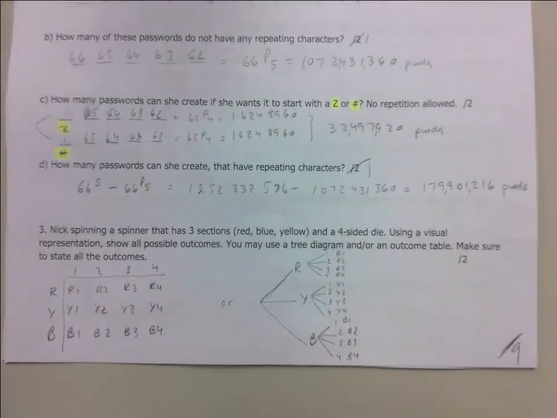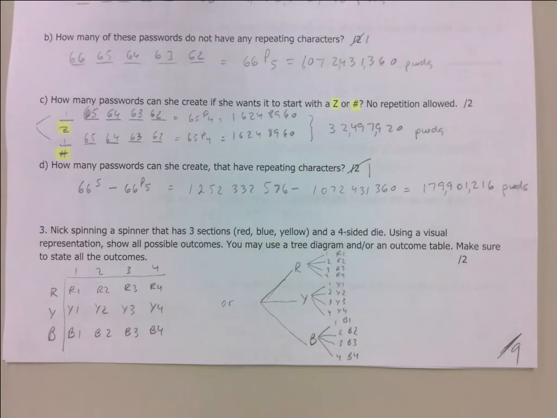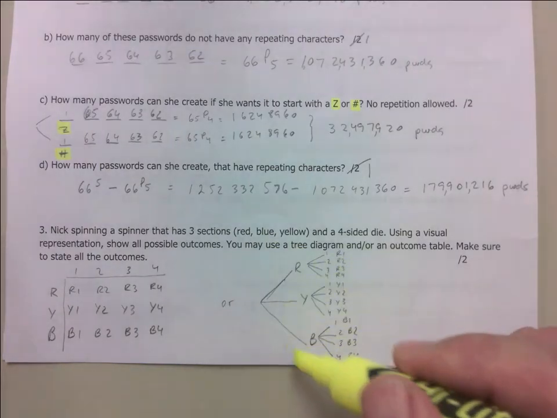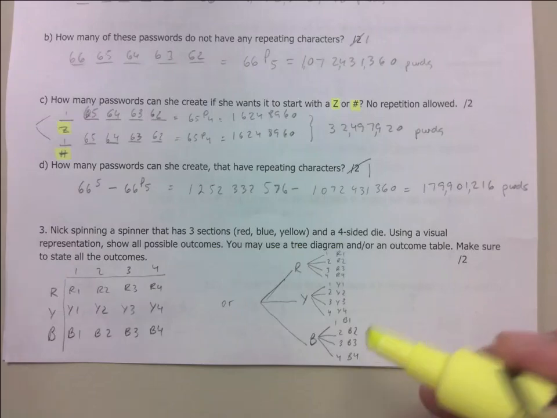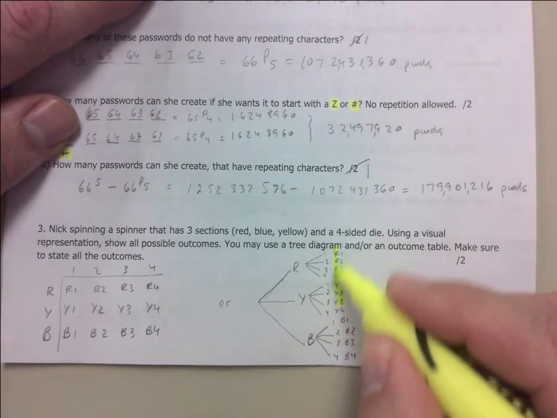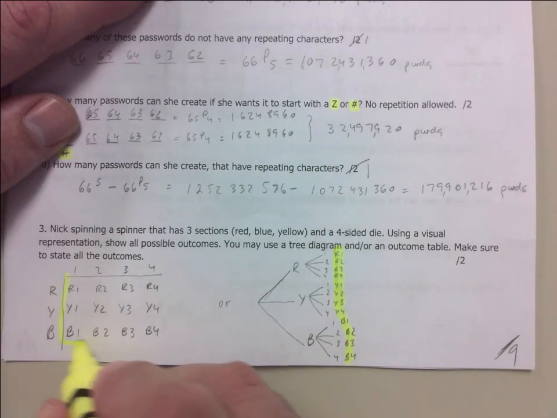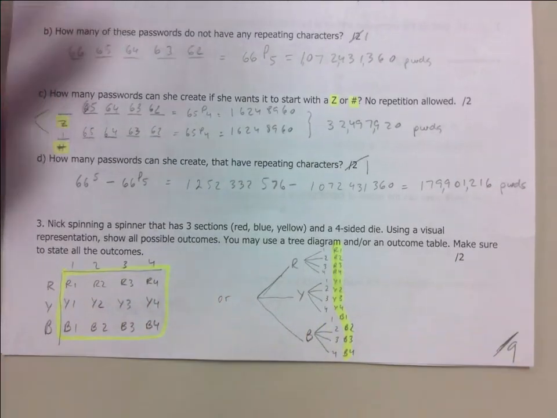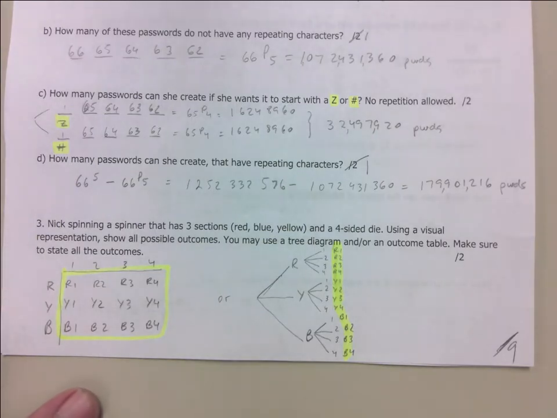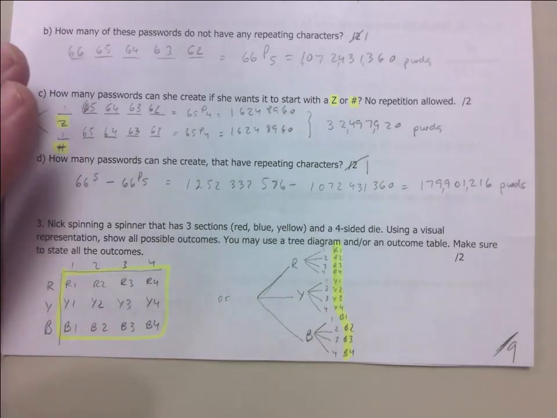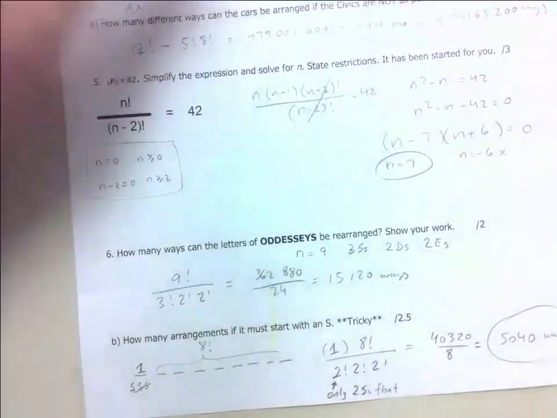The last one was just an outcome table or a tree, whatever you wanted. What I did want to see is the outcomes listed, right? So in both of these cases, you end up with the outcomes listed. So if there's just 2 events, then outcome table is probably the way to go. If there's more than 2, you can't use an outcome table. So this page is solved as follows.